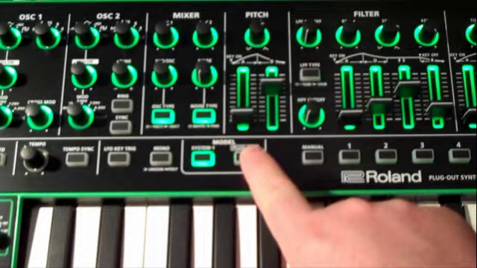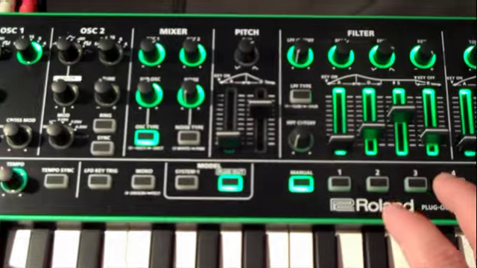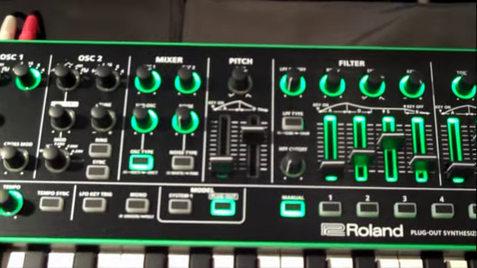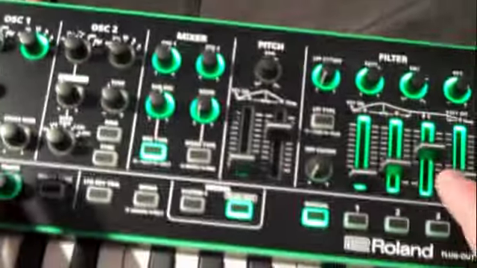So I'll just press the Plugout button here and I'll load up, in this synth I have the SH101 Plugout, which if you buy the synth before June 2015, then you get that Plugout for free. And you'll notice that some of the lights have gone off. That's because these controls don't apply to the SH101.